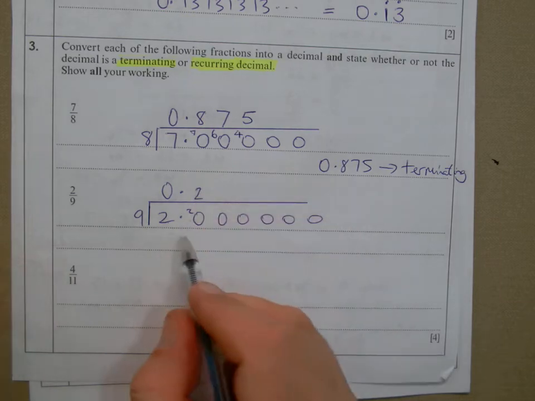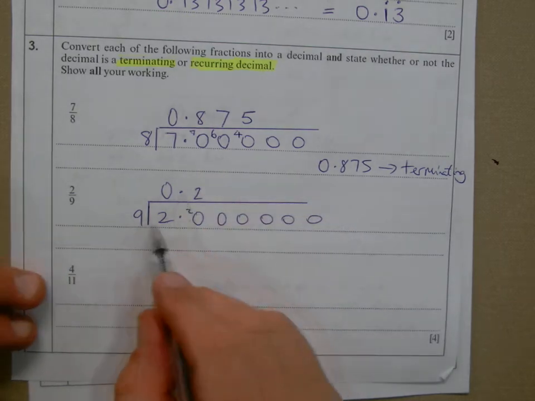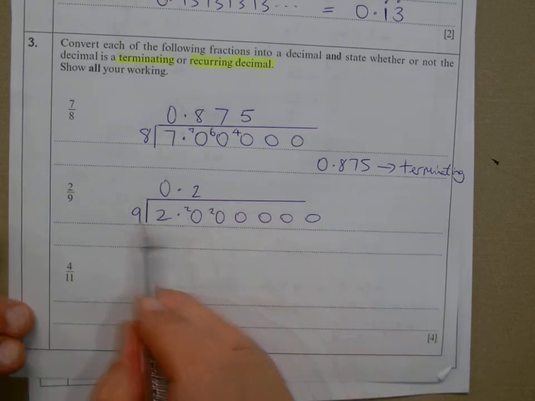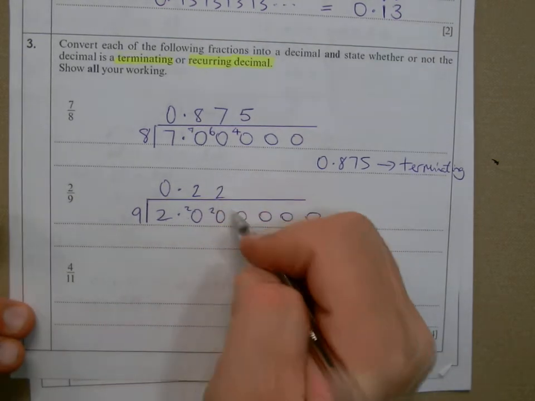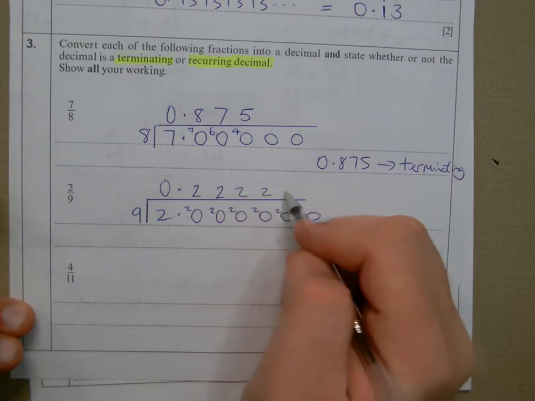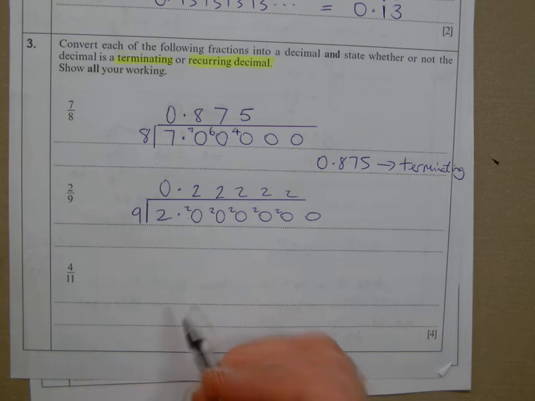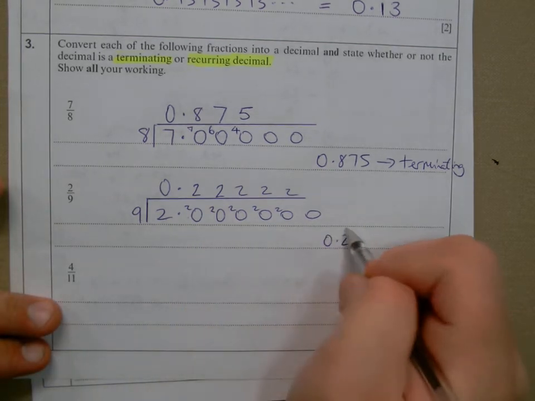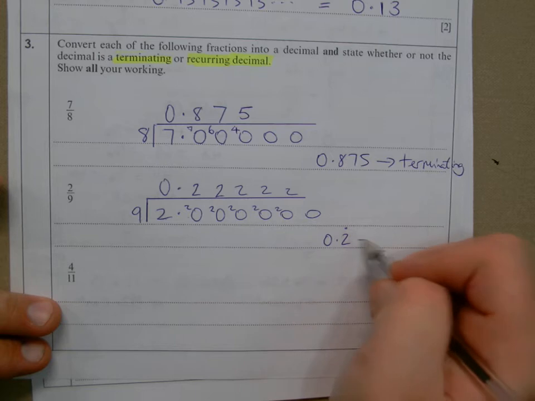Okay, so that gives me 18. 2 lots of 9 is 18. So there's 2 left over. Oh, we've got the same thing then, haven't we? 9 into 20, 2 times, 2 left over, and so on. Okay, so it just repeats with a 2. Okay, so we can see that clearly. So we've got 0 point, then 2 in this case with a dot above, and then we can say that's recurring.